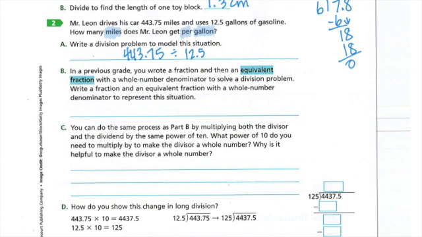It says in a previous grade you wrote a fraction and then an equivalent fraction with a whole number denominator to solve a division problem. Write a fraction and an equivalent fraction with a whole number denominator. We're going to put B and C together. I don't know if you actually did this in a previous grade, but I'm going to show you. I love this idea. So our first number becomes our numerator, and our second number is our denominator. Fractions really are just division problems. That fraction bar means to divide.